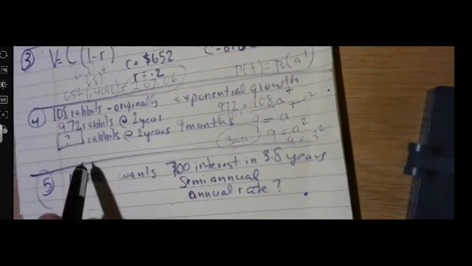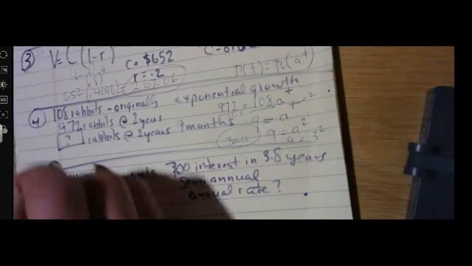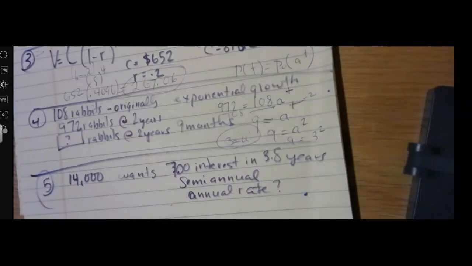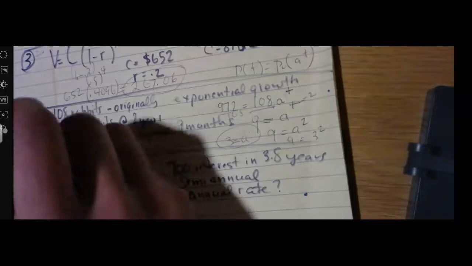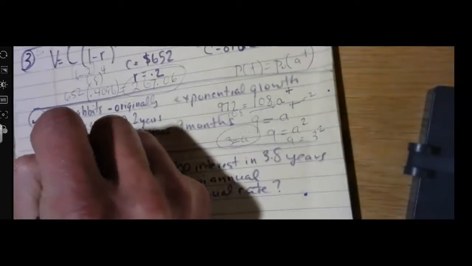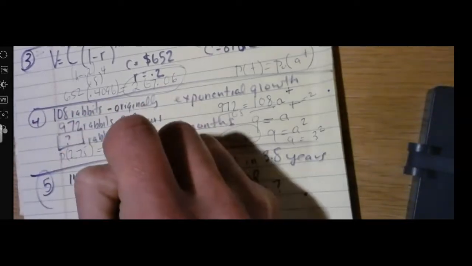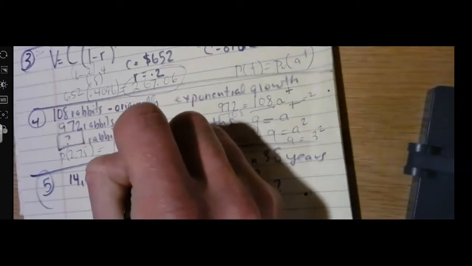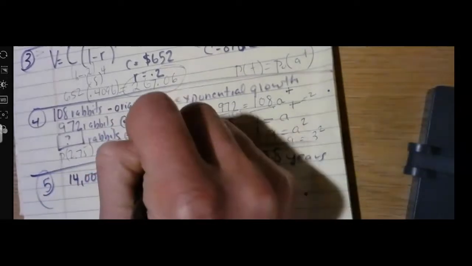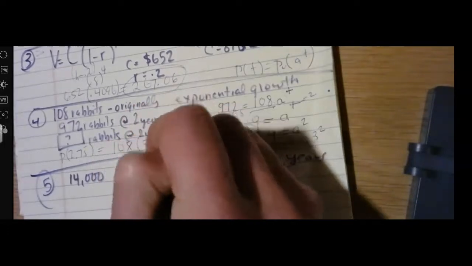Part B is they want to know how many rabbits we will have in 2 years and 9 months. Well, if we want to figure that out, we want to know P of 2.75. That's going to equal the original amount, 108 rabbits, times our base, which is 3, to the 2.75.